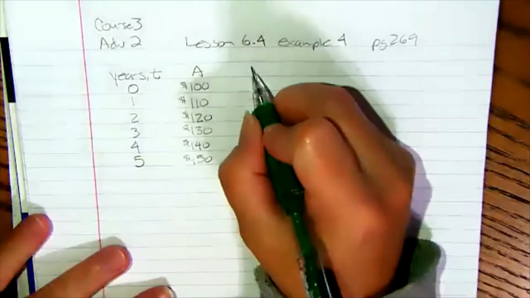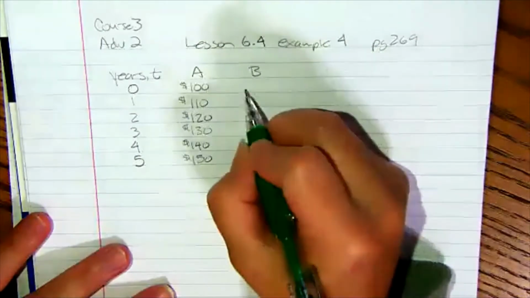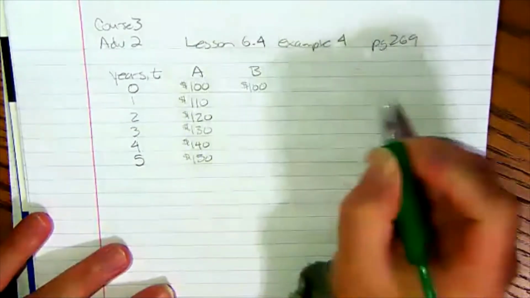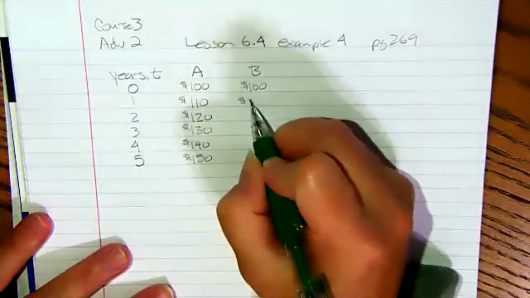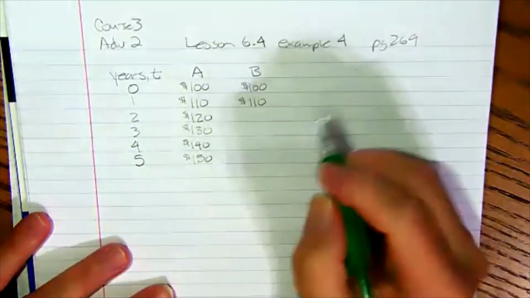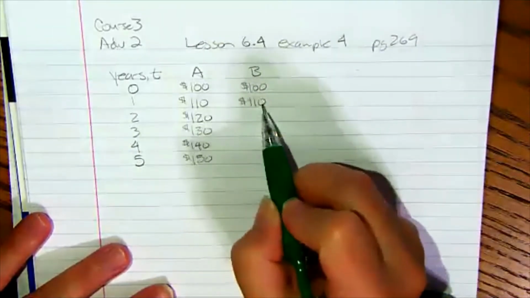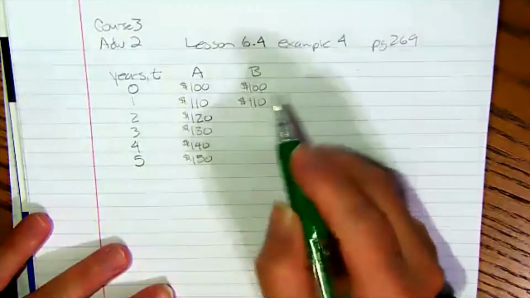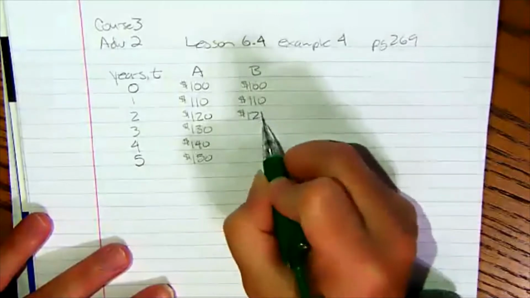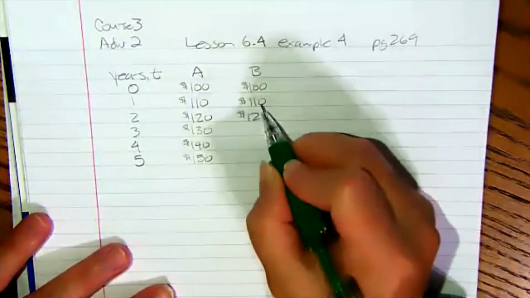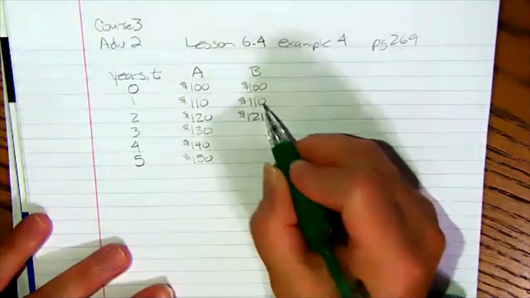Then we have account B, which is compounded interest, which means the next year's interest is based on the year before. So the interest here is based on this $100. But now the interest here is based on the $110.